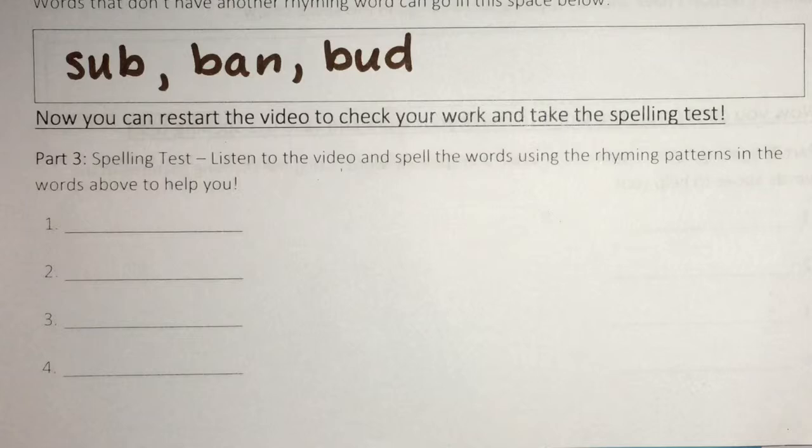Okay, number 1. Number 1 is grand. $1,000 is sometimes called a grand. Grand. Number 2, glad. I am glad to see you today, said the teacher. Glad. Number 3, brand. What is your favorite brand of cereal? Brand. And finally, number 4, the word is run. She went for a run after school. Run. Number 1, grand. Number 2, glad. Number 3, brand. Number 4, run.